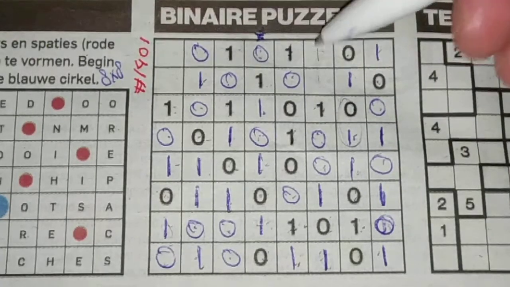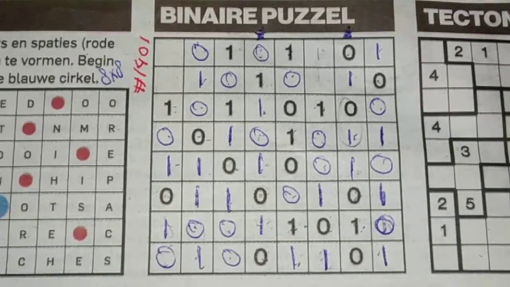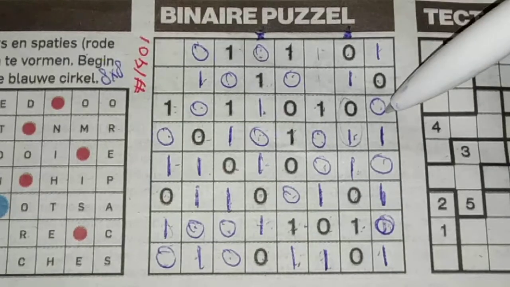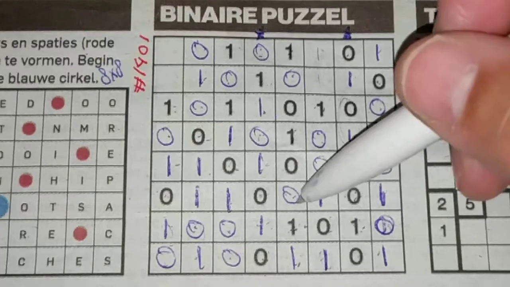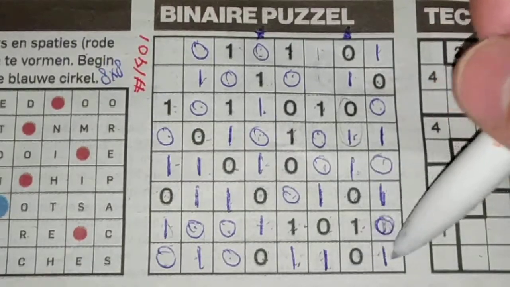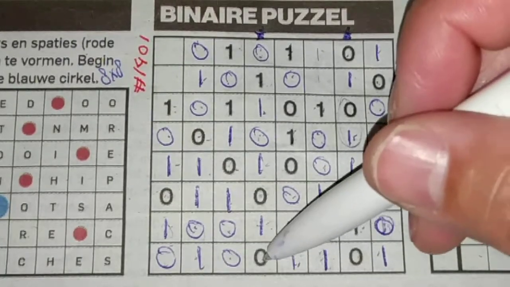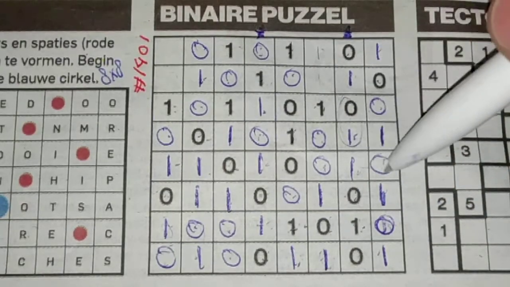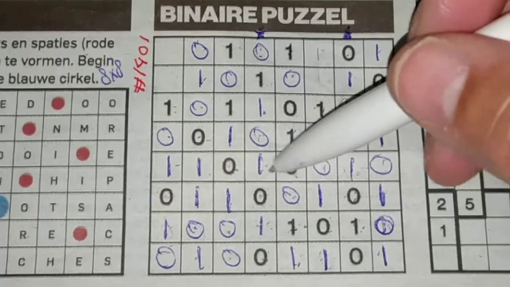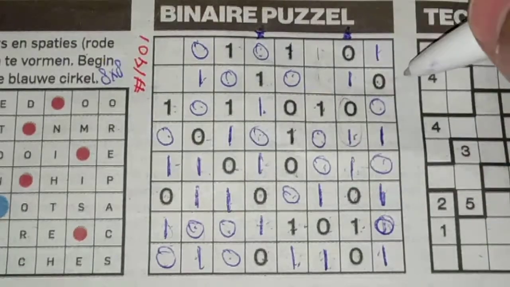Then I need to compare. I think I need to compare. The way for 0 1? No. How about the 1 0? Yes.